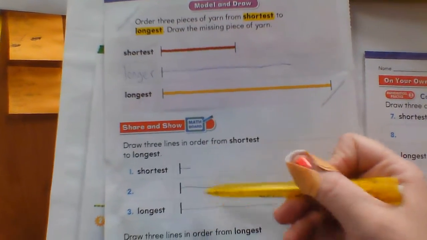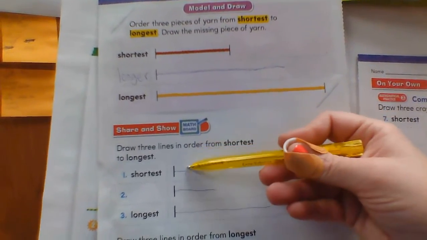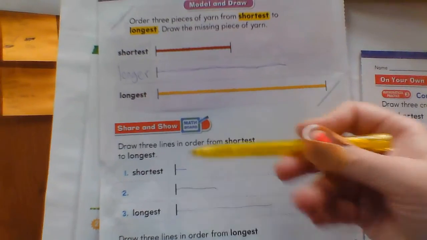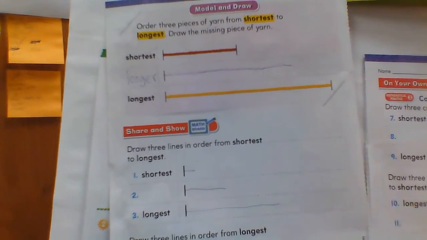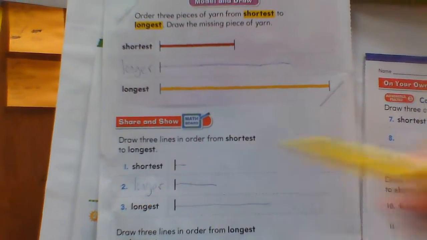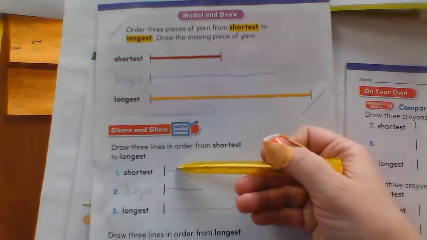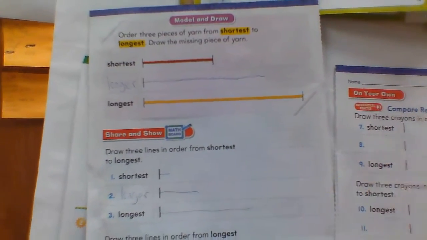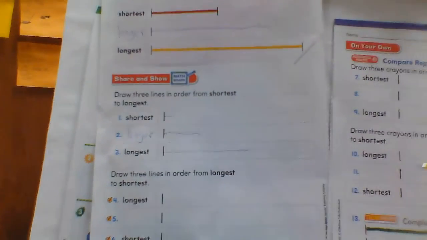And that's how I put them in order. You can see I've got the shortest line, then the one in the middle, which is longer, and then I drew my line at the end that's longest. Shortest, longer, longest.